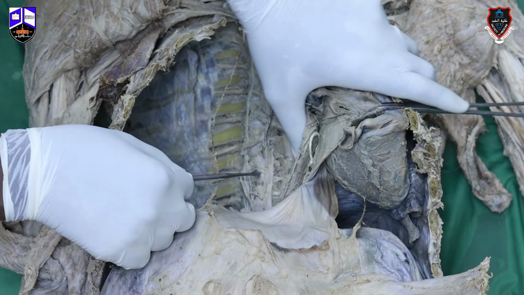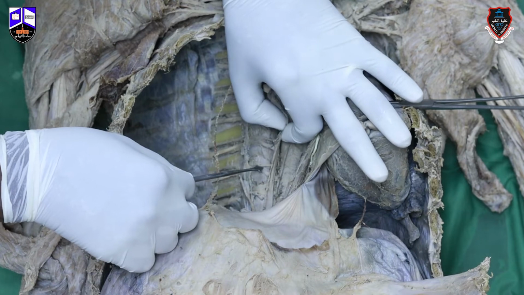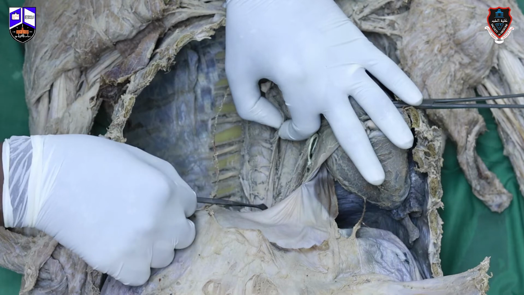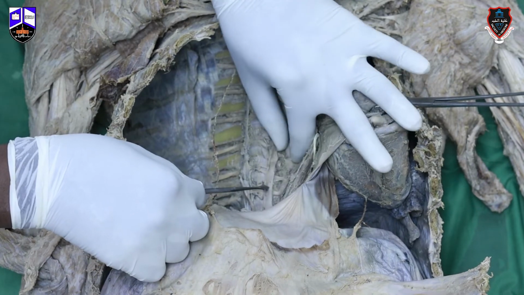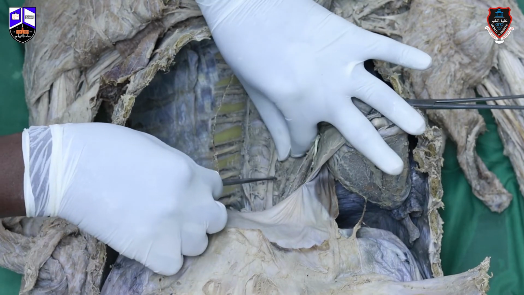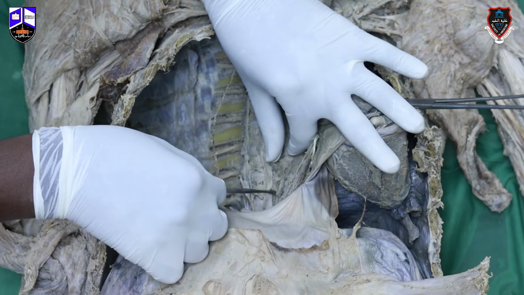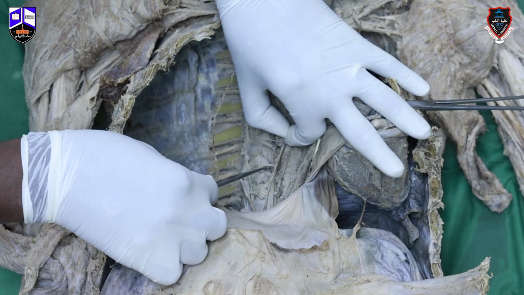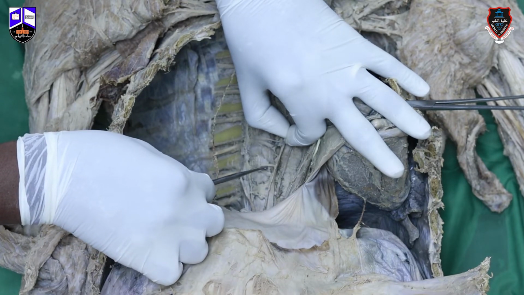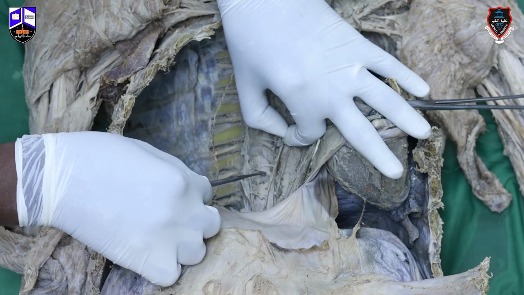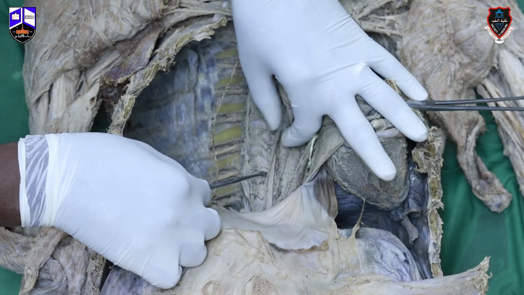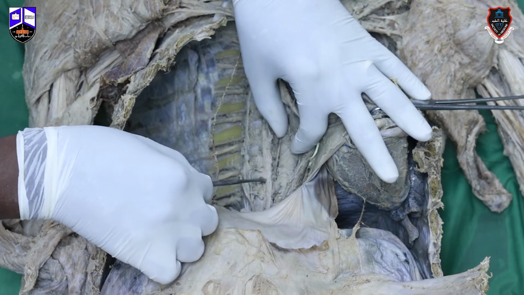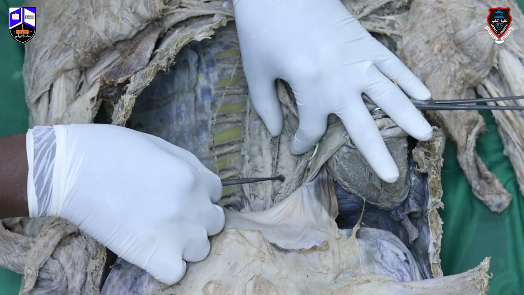Here we can see the posterior intercostal veins entering the azygous vein, and the posterior intercostal arteries getting out of the descending thoracic aorta. So here are the veins, and here are the posterior intercostal arteries. The duct lies between the azygous vein and the aorta.